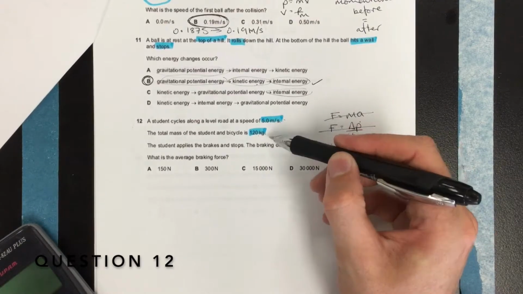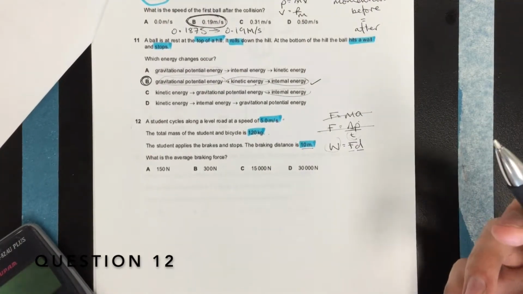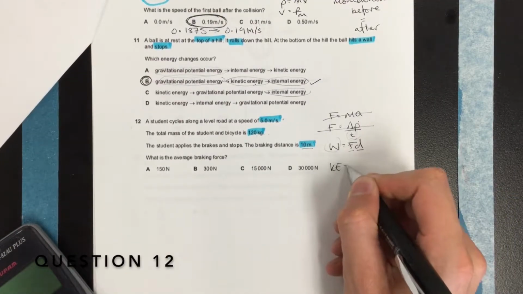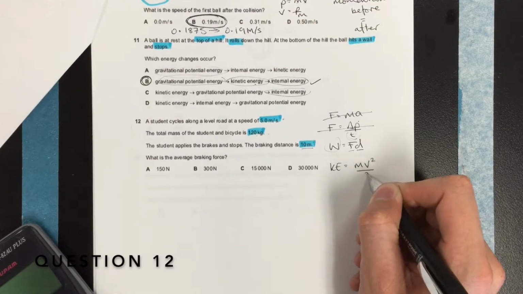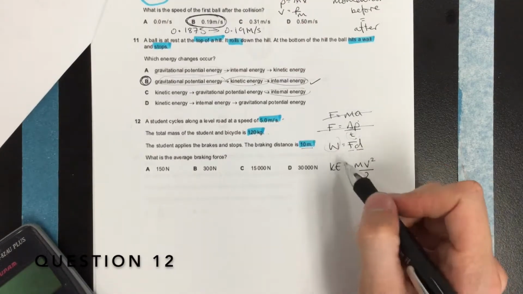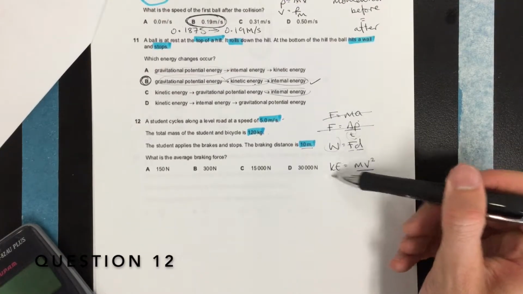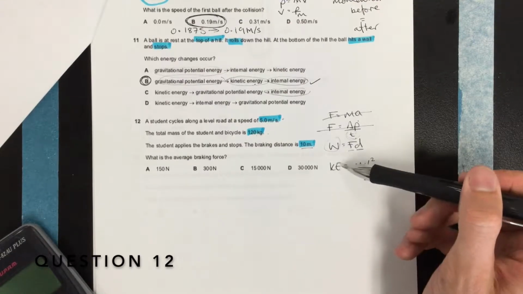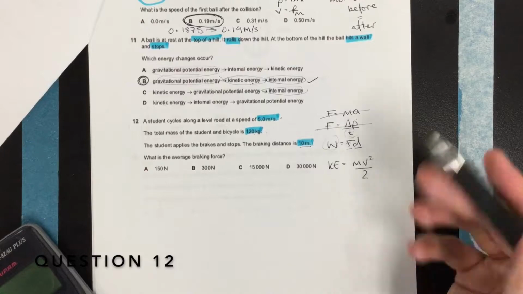Well, I've got a mass and a speed. So mass and speed can tell me kinetic energy. Kinetic energy is the mass times the velocity squared divided by 2. And remember, because of the conservation of energy, all the kinetic energy is turning into the work done. So it's all being transferred. So I know that these two numbers, the kinetic energy and the work done, are the same.